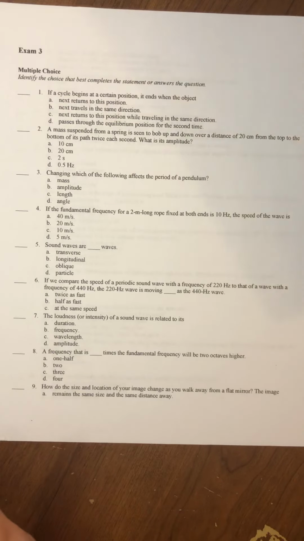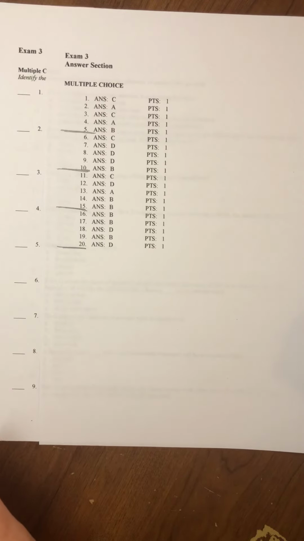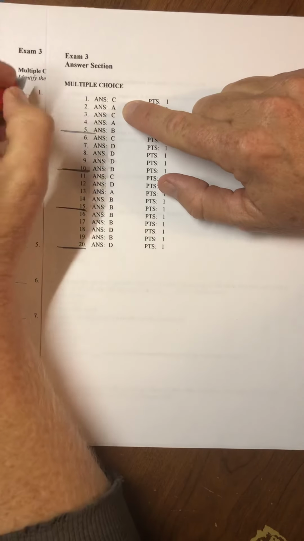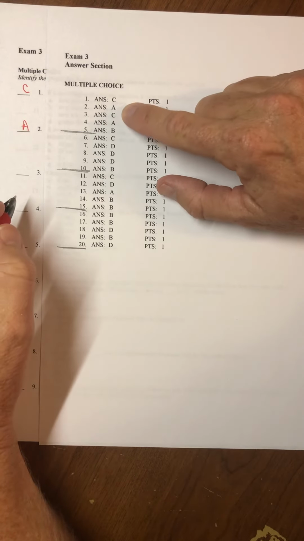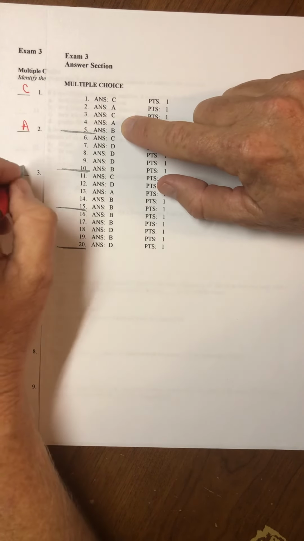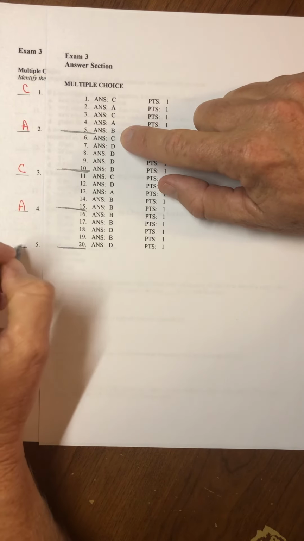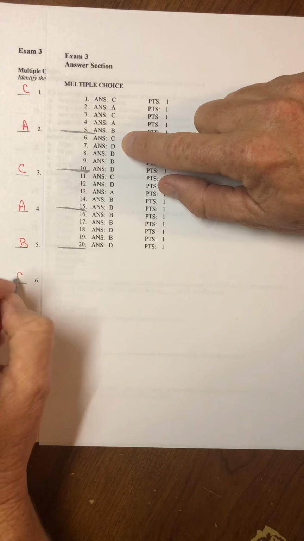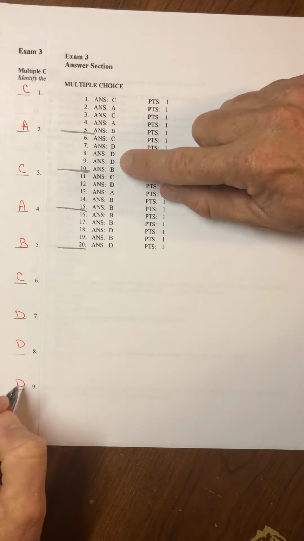All right, so let me begin. I printed up the answers. I thought the easiest thing to do was just to put them out here and let you see them. Maybe I'll just write the answers in: A, C, A, C, A. 5 is B, 6 is a C, 7 is a D, 8 is a D, and 9 is a D.